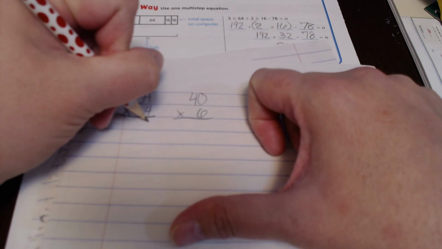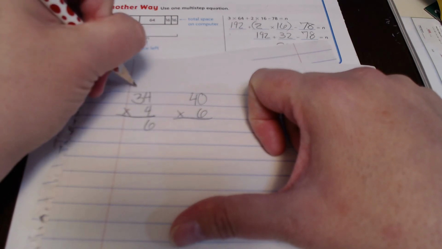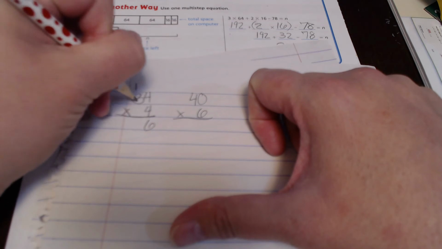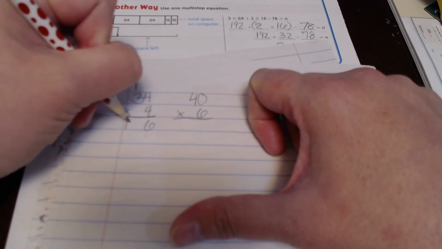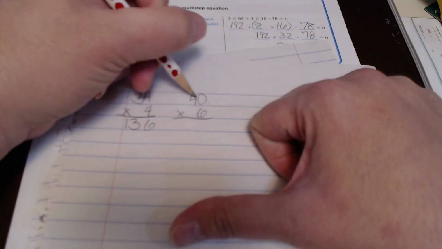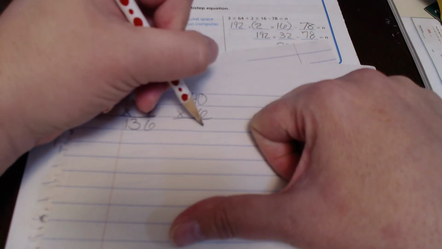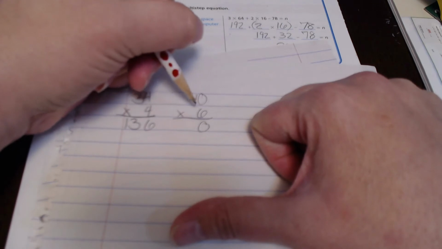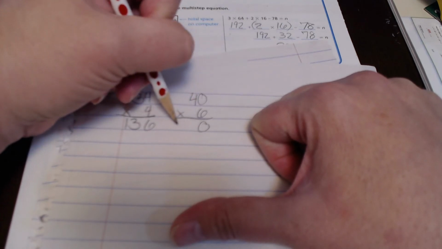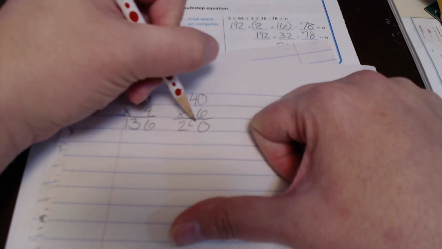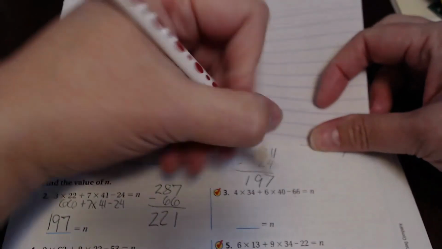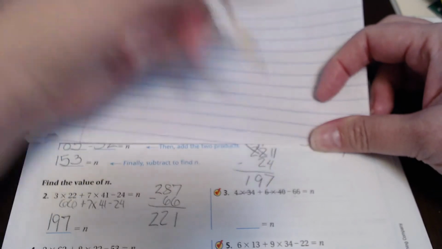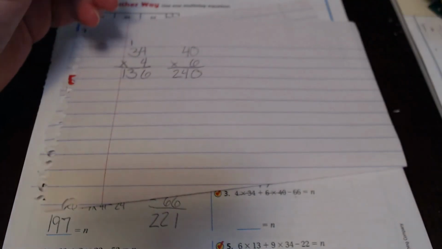4 times 4, 16. Regroup. 4 times 3, 12. Plus 1, 13. 6 times 0, 0. 6 times 4, 24. 240 is the answer on that one. Okay, so we've done this and we've done this. Now we need to add those two together.